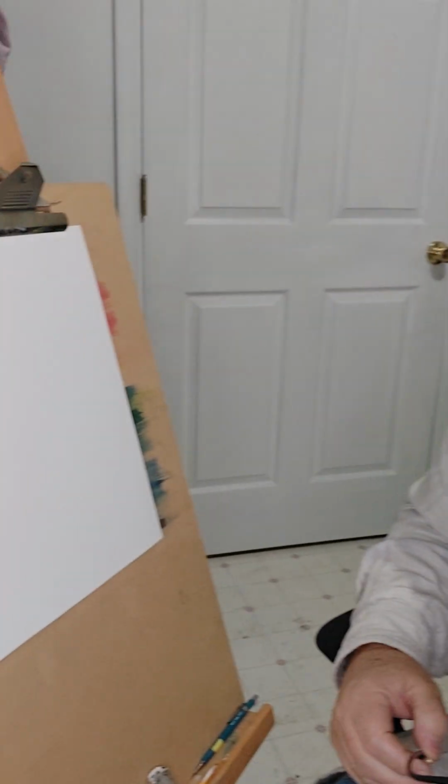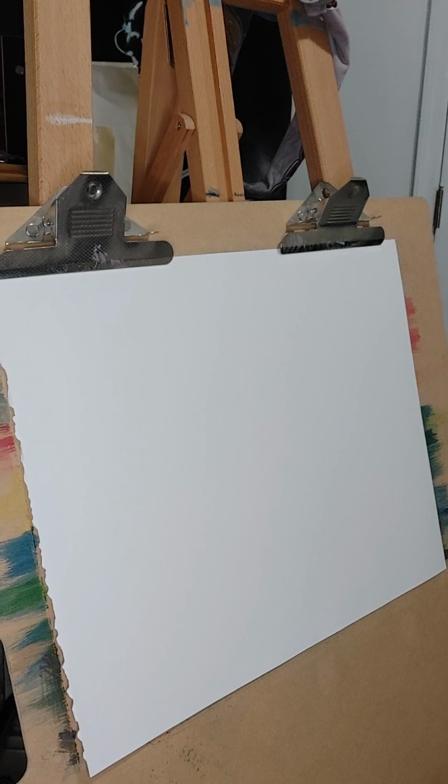and that's the use for a thumbnail. But also on a thumbnail, you can kind of work out your values, where you want to put the light areas, the dark areas, and things like that. So a thumbnail can be really useful. So today, that's what we're going to do, because I didn't have anything planned. So we're going to do a few thumbnails.